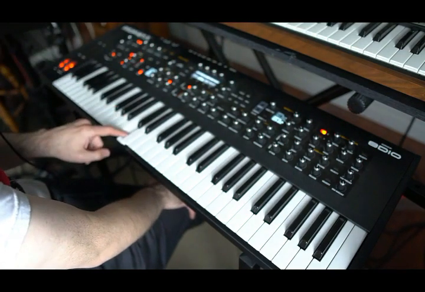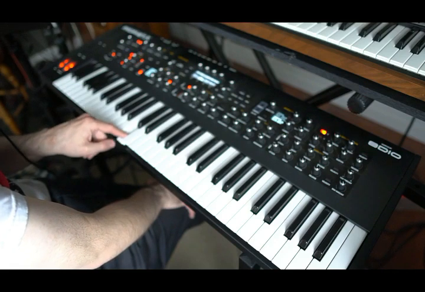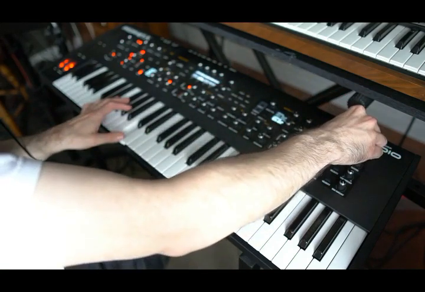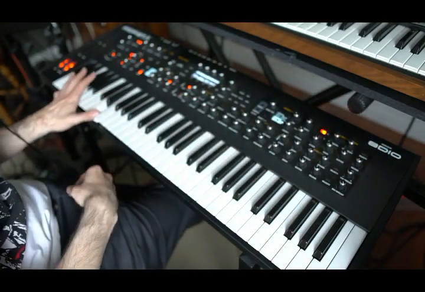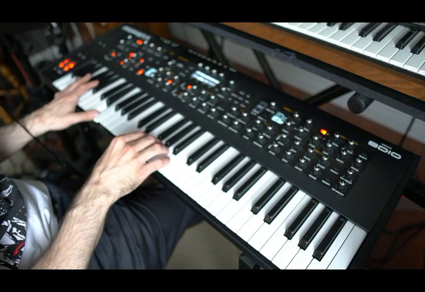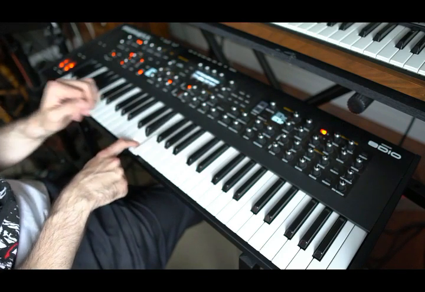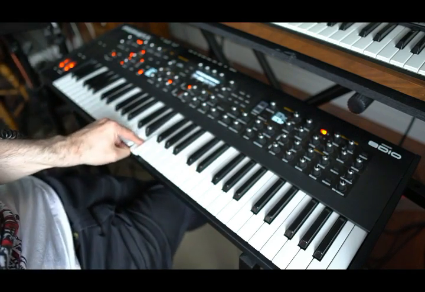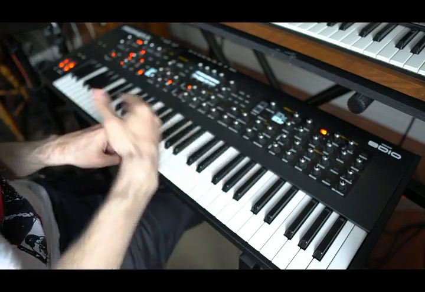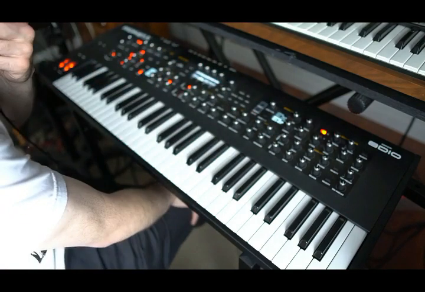So let's try this. So it sweeps down, then sweeps back up. But there's a delay, so that way it's not fighting with each other too much.